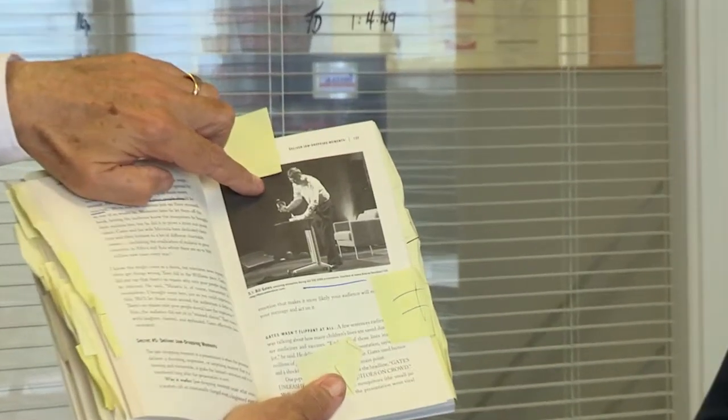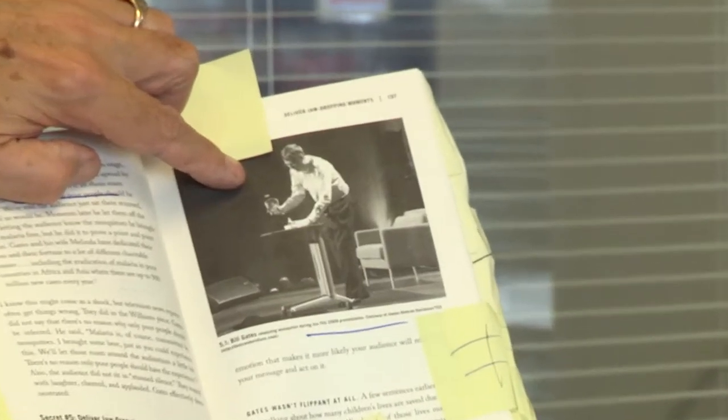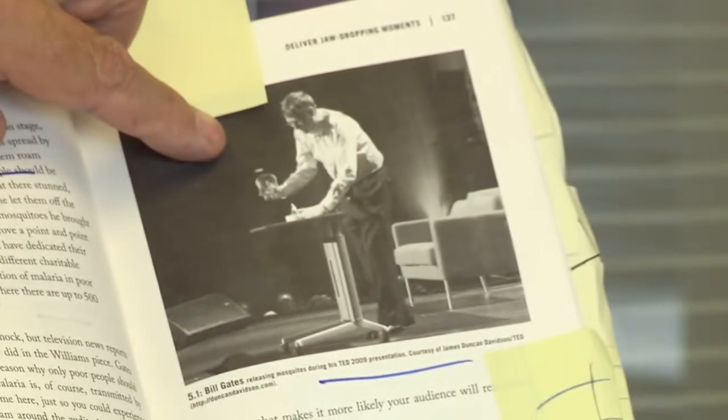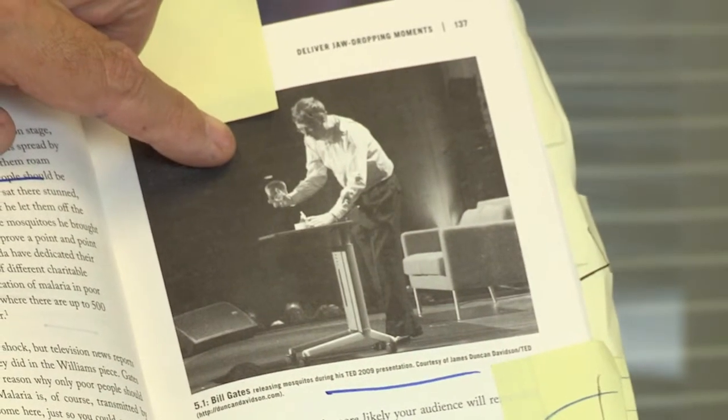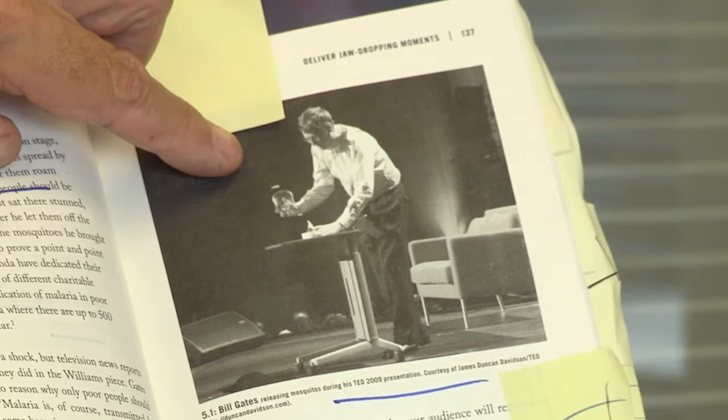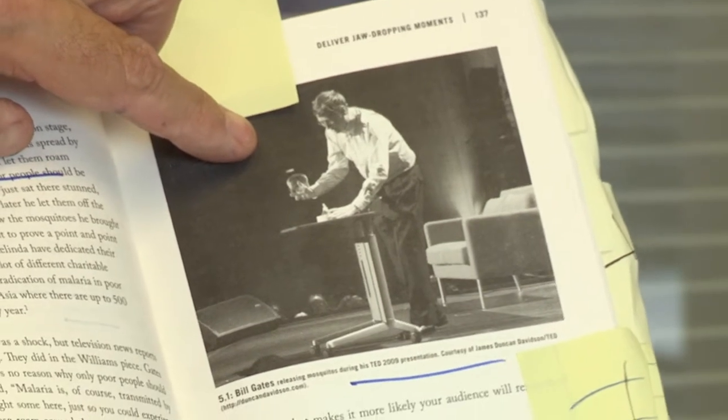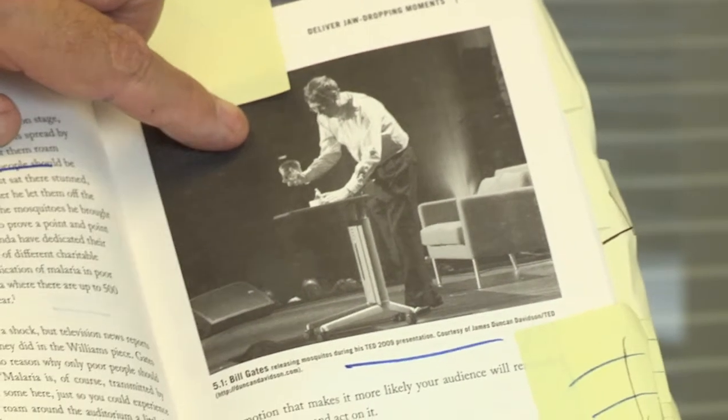But going back to famous business leaders who've presented something in a meaningful way, I don't know if you can see that on the camera there on the right hand side. Rowan, what can you see there? It's Bill Gates. Yes, it is Bill Gates. He's presenting at TED, and he has a small table or lectern, and you won't see these in the photo, but he is releasing basically a swarm of mosquitoes.